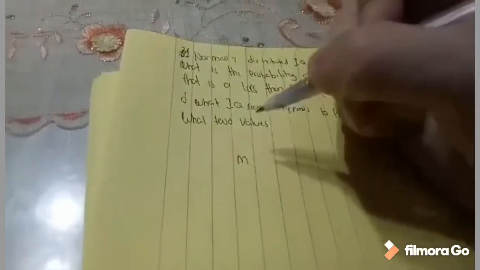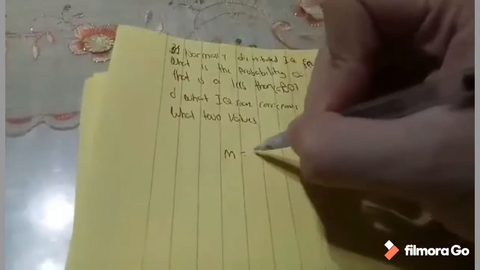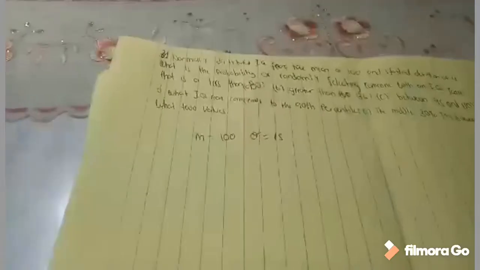First, let's solve for 80. The mean is 100 and the standard deviation is 15.